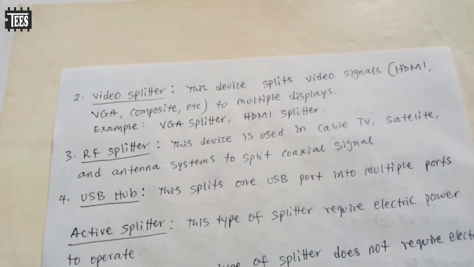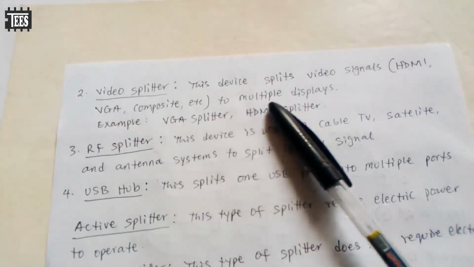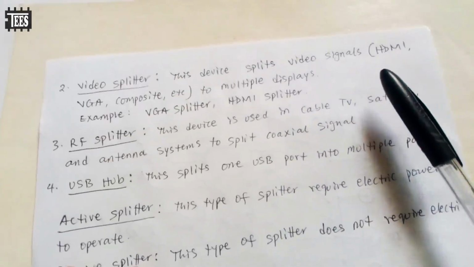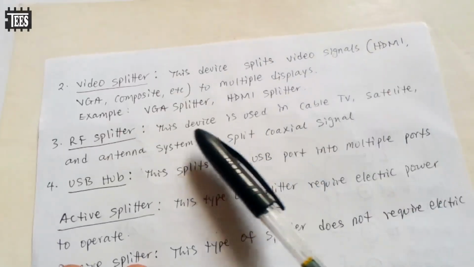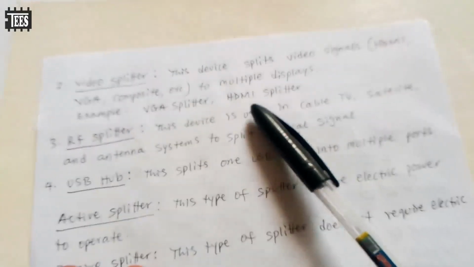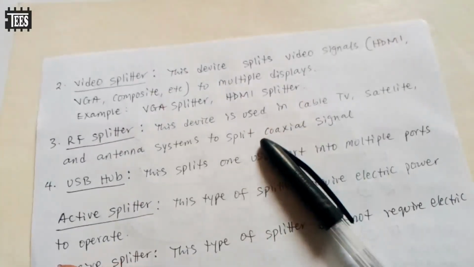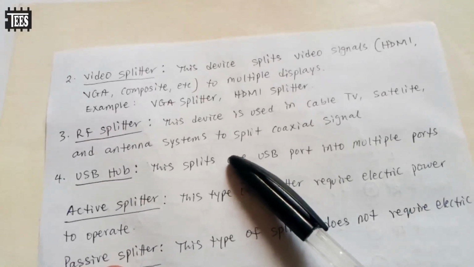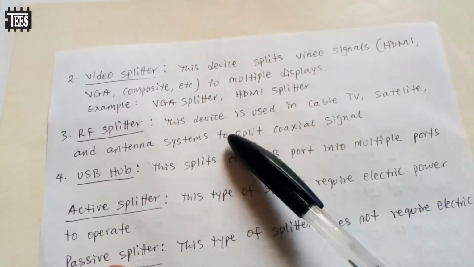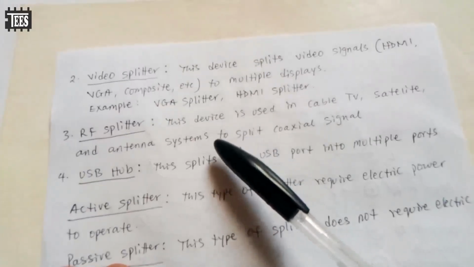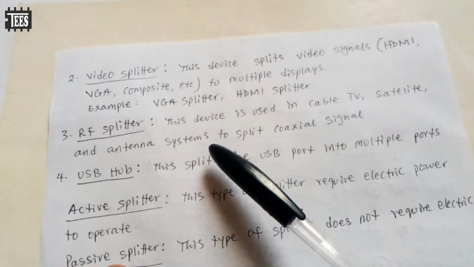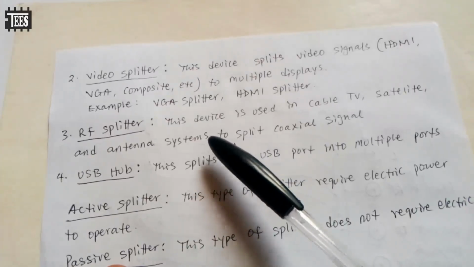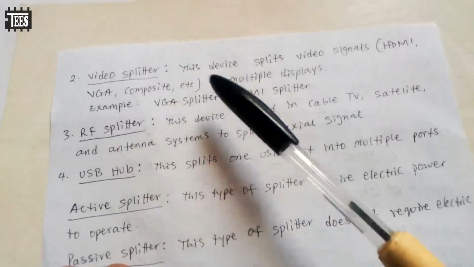So let's take a look at the next one. We have video splitter. This device splits video signals, for example HDMI, VGA, composite, etc., to multiple displays. In a situation whereby you have one video output device and you have like 4 video display devices, you need a video splitter to split these signals.